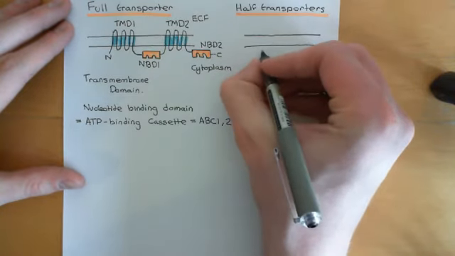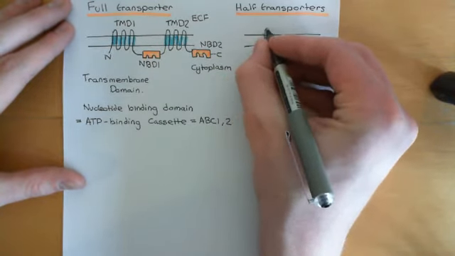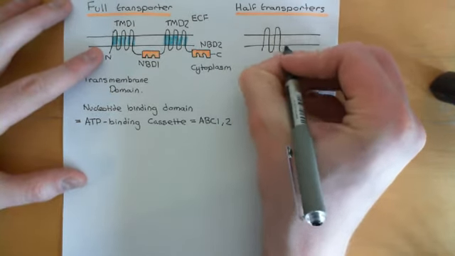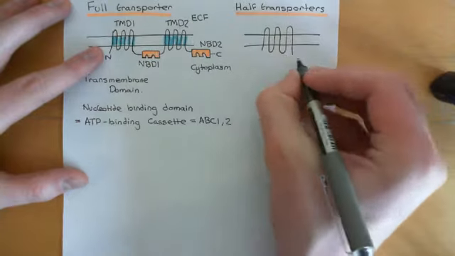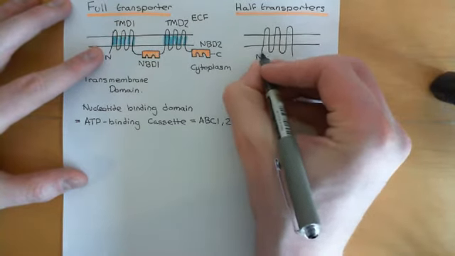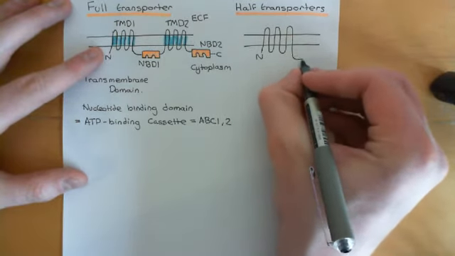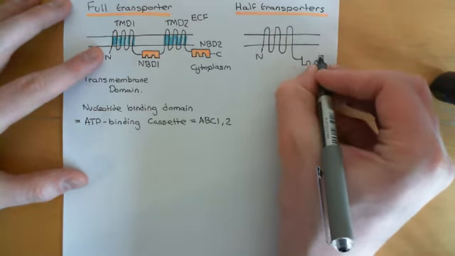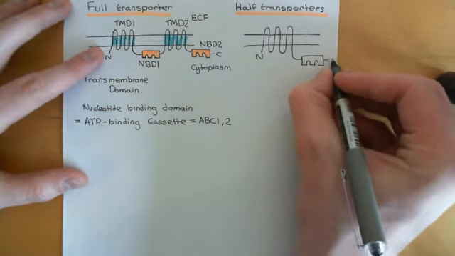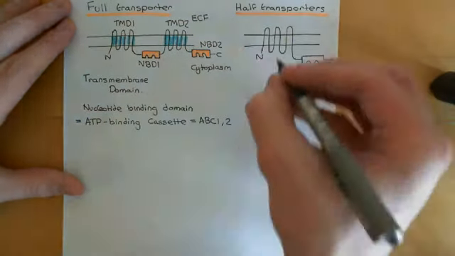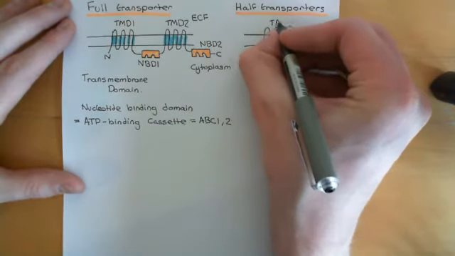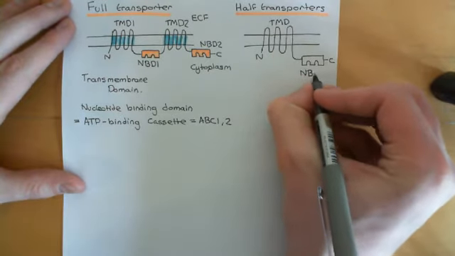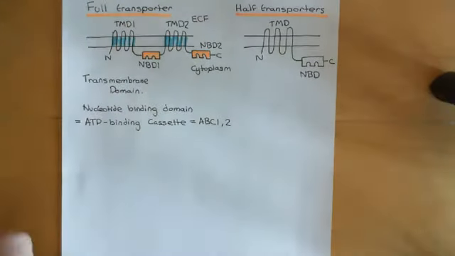Many other ABC transporters only have effectively half of this structure. They have one transmembrane domain, one cluster of 6 membrane spanning alpha helices, here's their N-terminus, and after that cluster they have one nucleotide binding domain before they end. So this is their only transmembrane domain, and this is their only nucleotide binding domain.